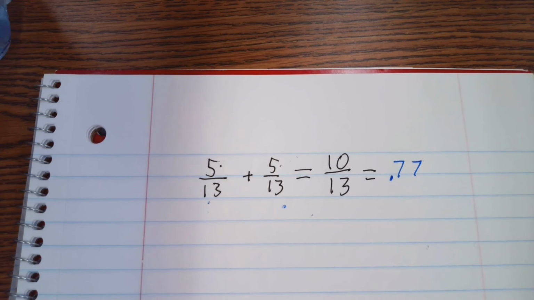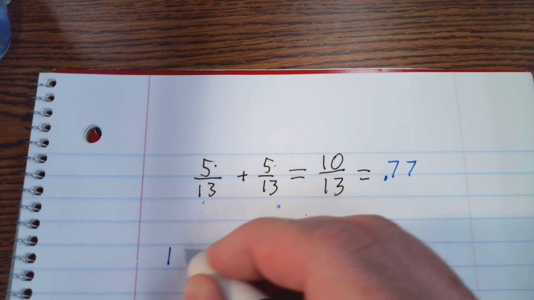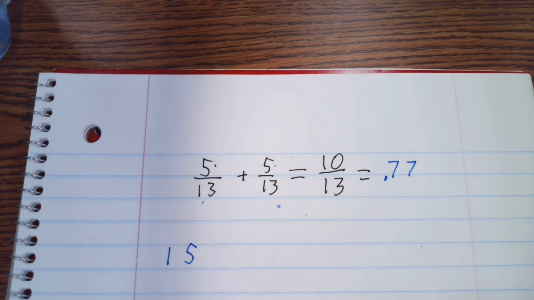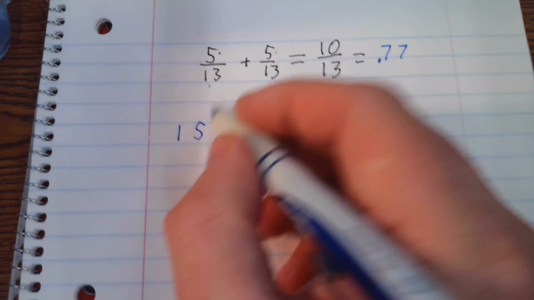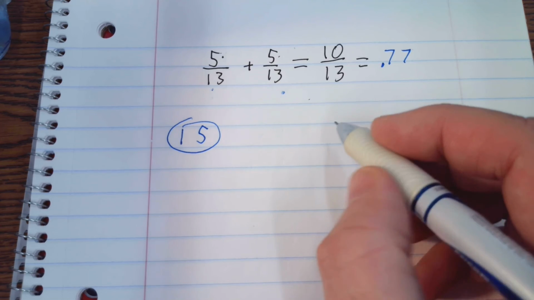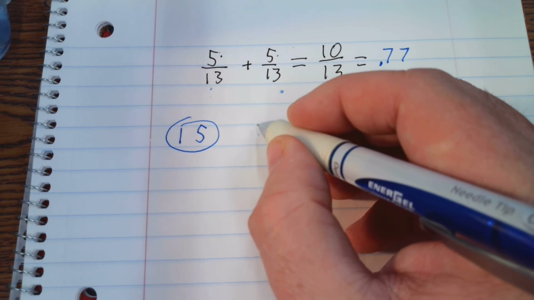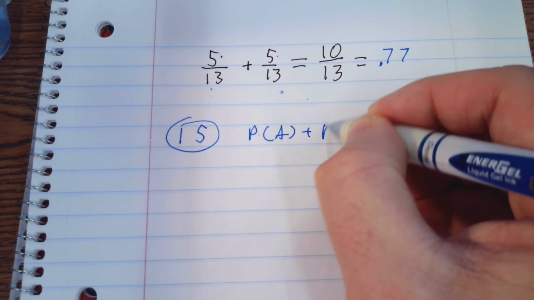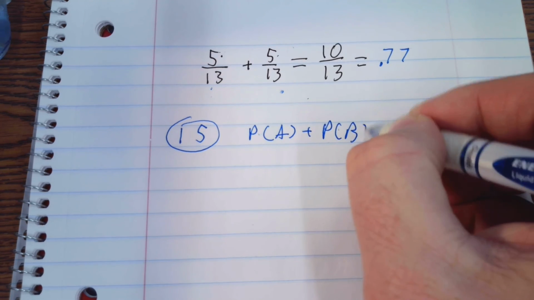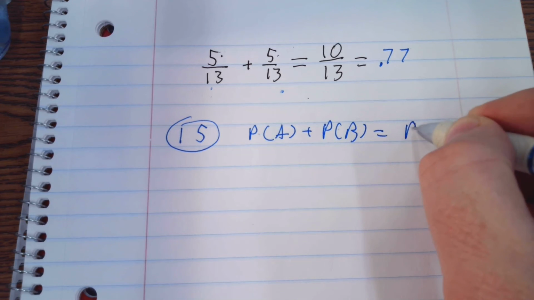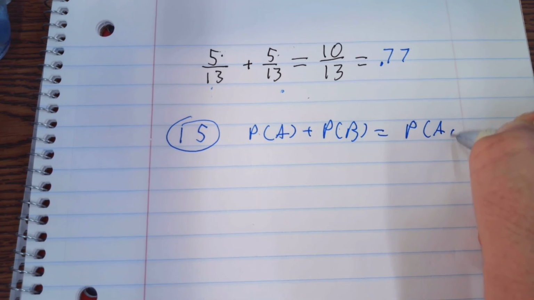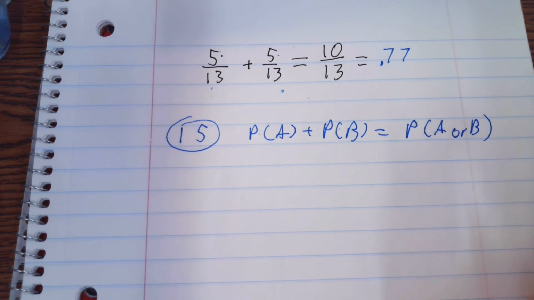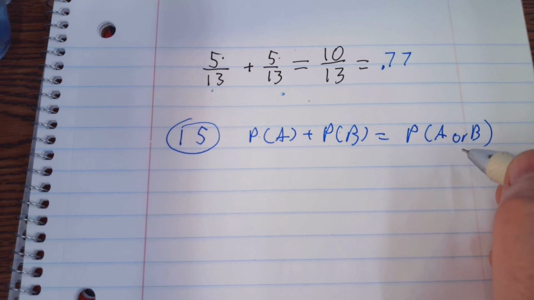And go ahead and look on your worksheet again. I'm going to help you with 15 just to show you how this works, because I don't want you to make it hard. So remember, our formula is P(A) plus P(B) equals P(A or B). So this is how you do this one.